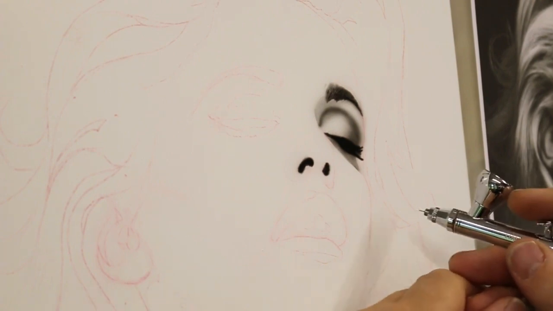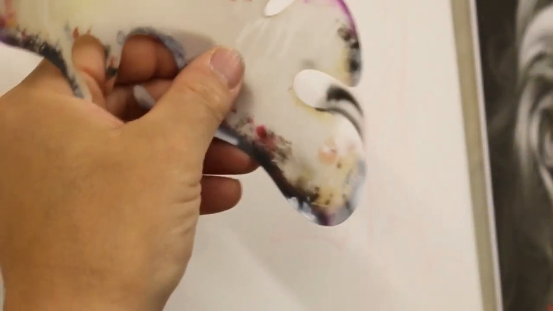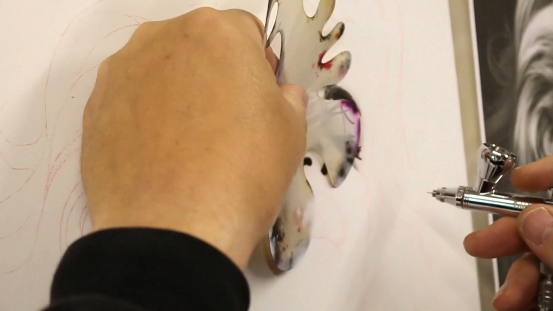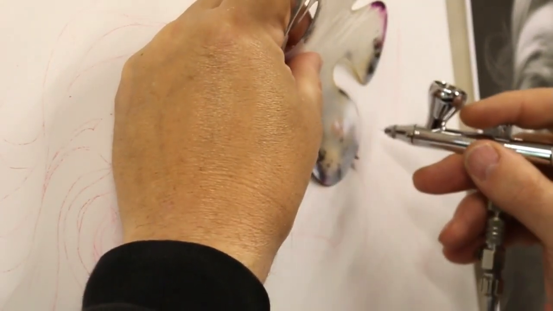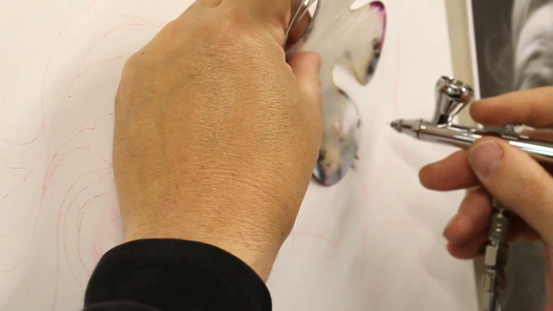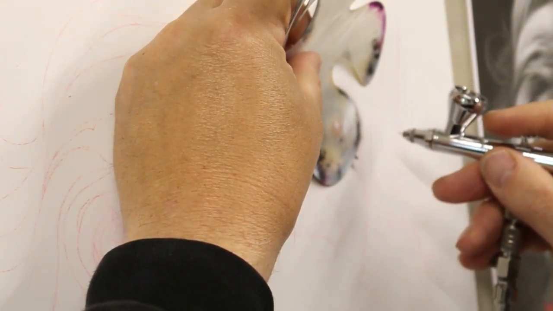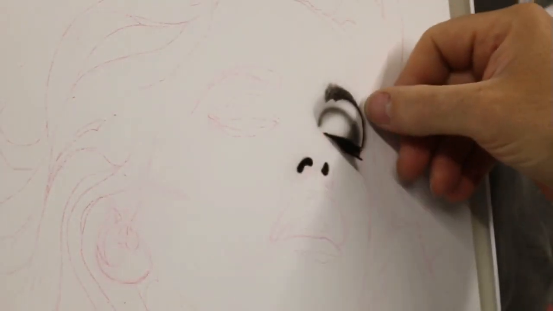Okay, what I'm going to do is just use the shield again. You can use a piece of paper, it doesn't have to be a shield, but I'm just using it for ease really. I'm just going to run a line, just shaded this edge here.